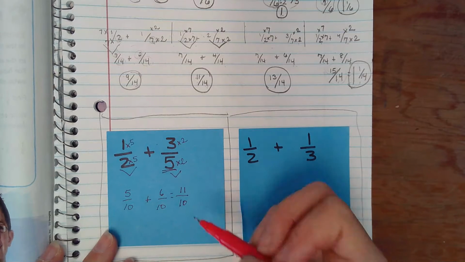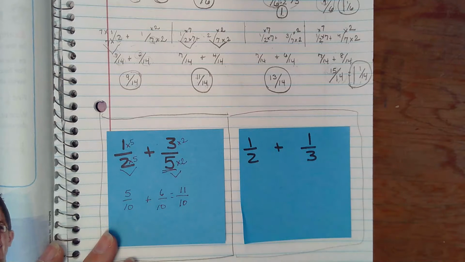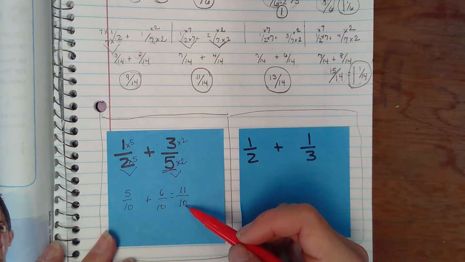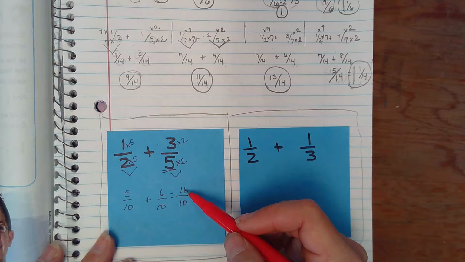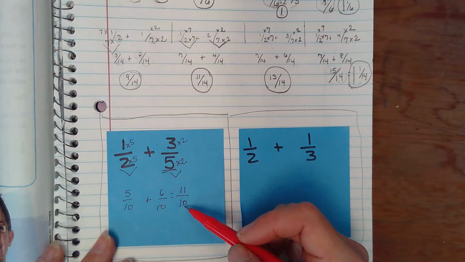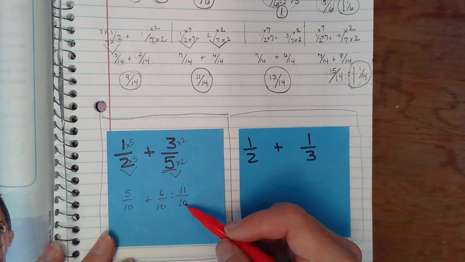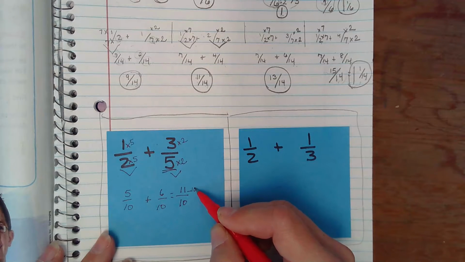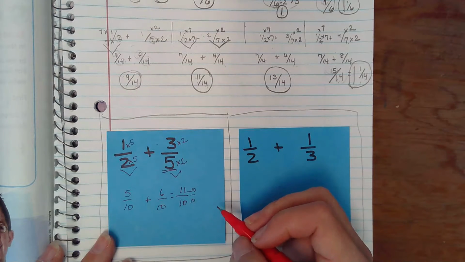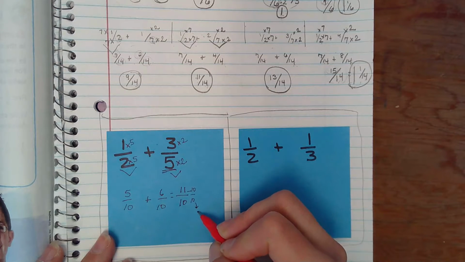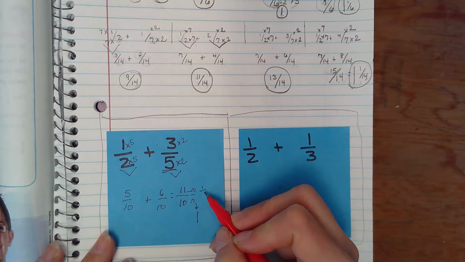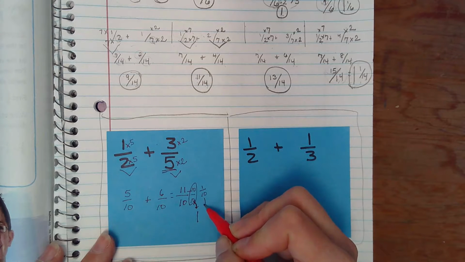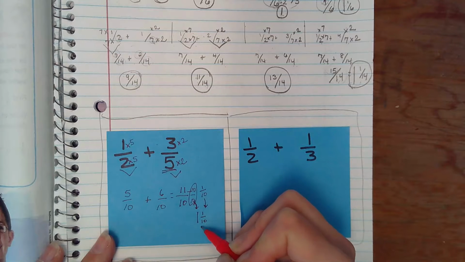You still need to look at the end result of your addition and ask yourself, can I divide top and bottom by the same number? Is there a common factor? There is not here. But the other thing you need to look at is, is the top smaller than the bottom? It is not. So it takes 10 pieces to make one whole thing. We have 11 pieces. So we can take out 10 of those pieces, and those 10/10ths become one whole thing. We have 1/10 remaining, so we have one whole thing with the 10/10ths, and we have 1/10.